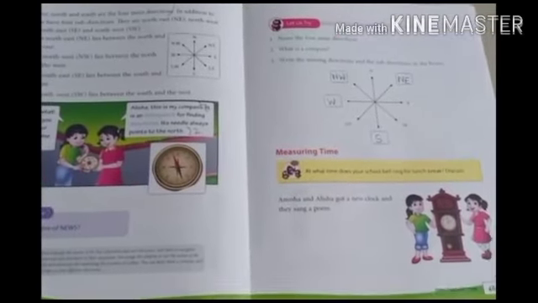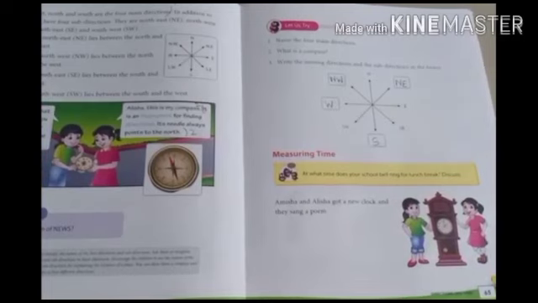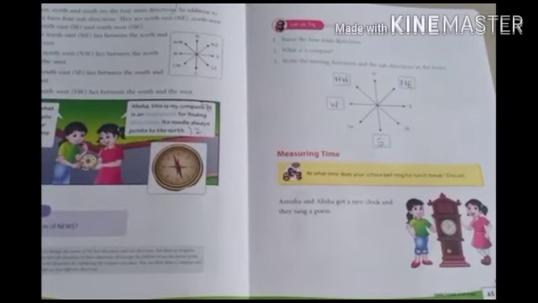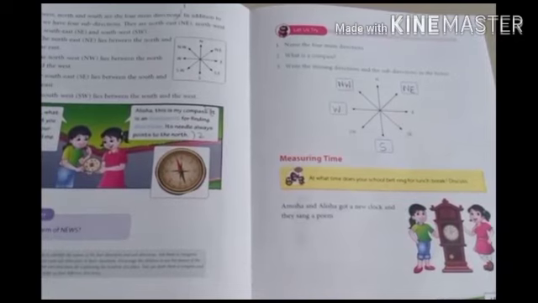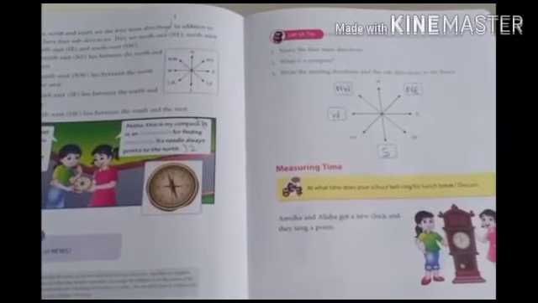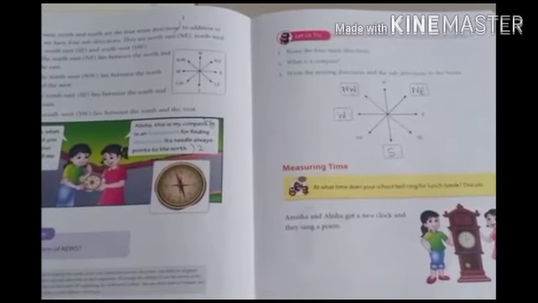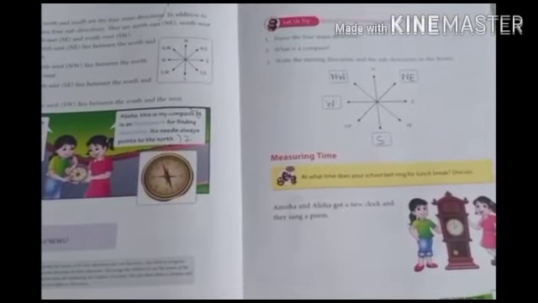Proceeding with the chapter, here we have time. What is time? Time is a very important part of our life. And what is the instrument which shows time? जैसे कंपास हमें डायरेक्शन बताता है, उसी तरह हमें टाइम कौन सा इंस्ट्रूमेंट बताता है? क्लॉक, राइट?